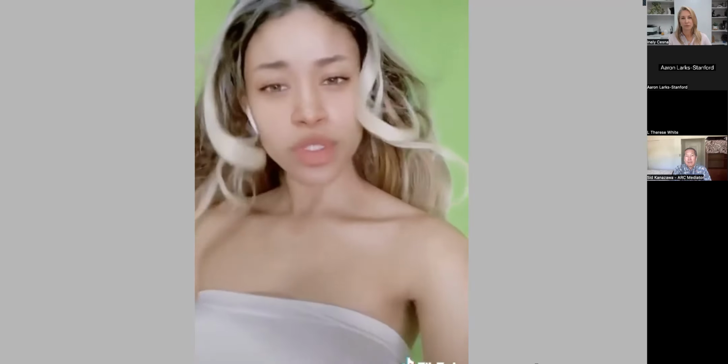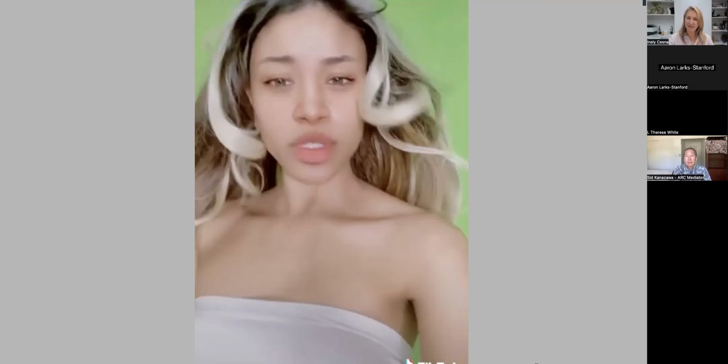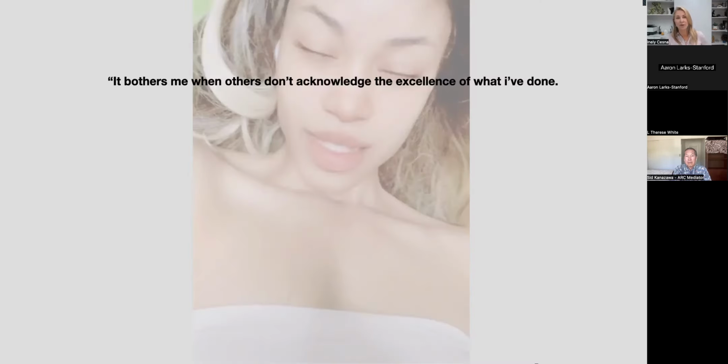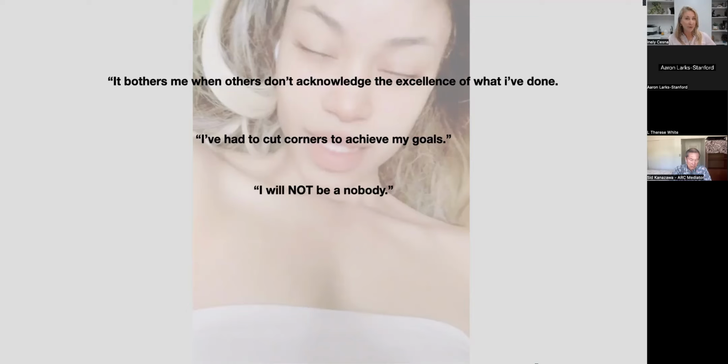Can everyone move? You see, there's the sense of entitlement, if you will, in the pattern. So they would say things like, it bothers me when others don't acknowledge my excellence or the excellence of what I've done. I have to cut corners to achieve my goals, and that's totally fine because the ends are more important than the means. I will not be a nobody. I'm better than anyone else. There is that sense of superiority. And what do I have to do to impress you? And they just go for that.